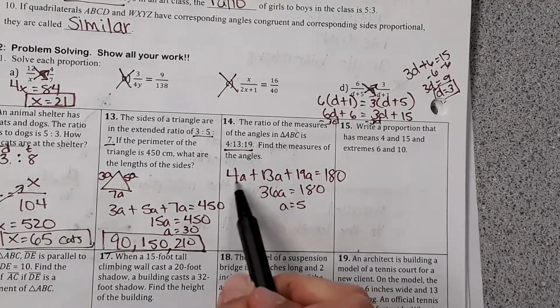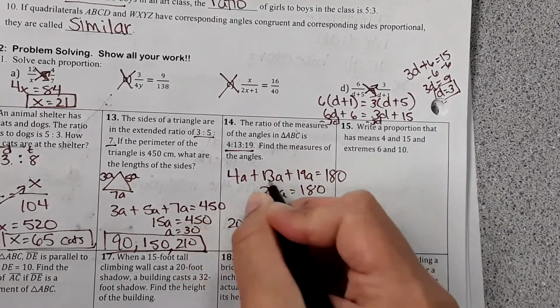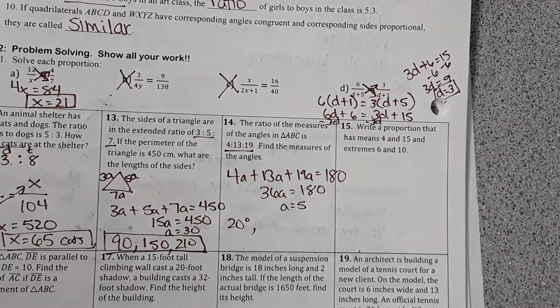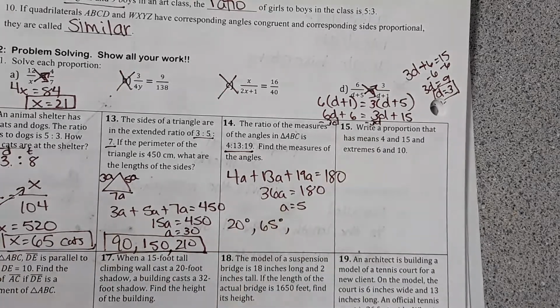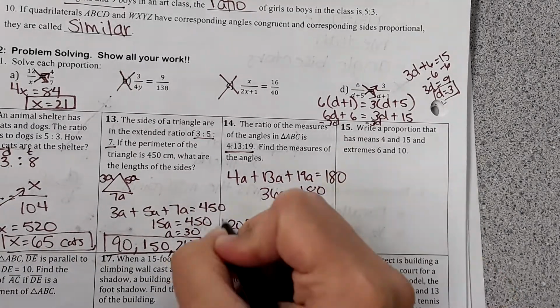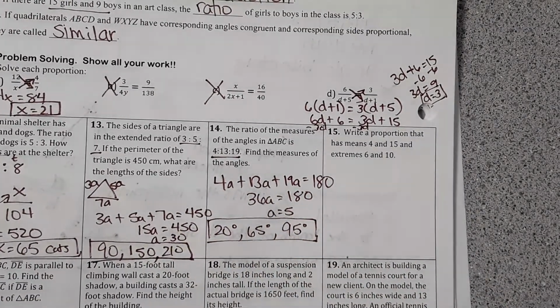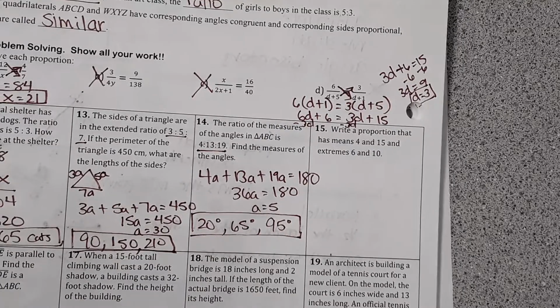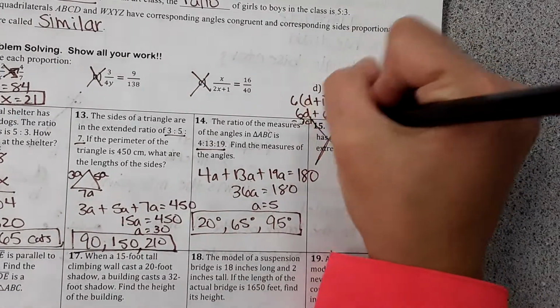And now you can plug that back in to find the angle measures. 4 times 5 is 20, so 20 degrees. 13 times 5, 65 degrees. And 19 times 5 is 95 degrees. So there's the angles of your triangle. We skipped over that.